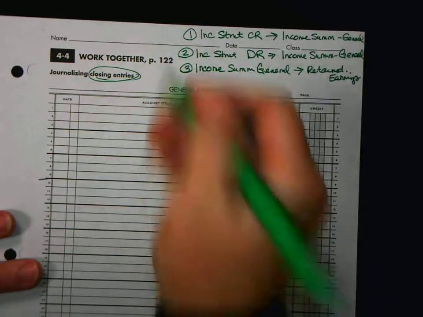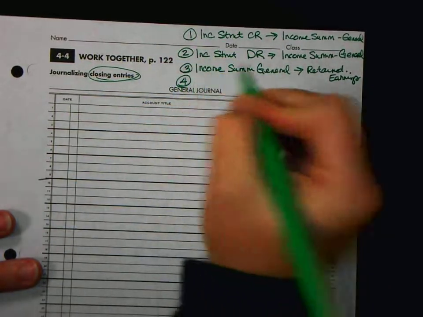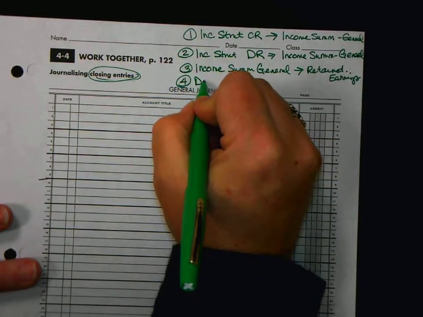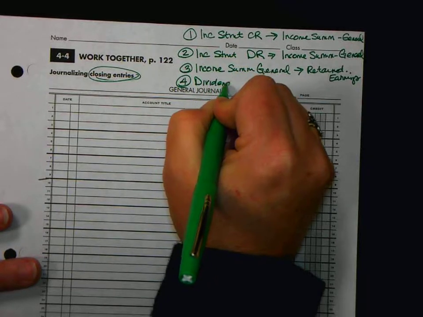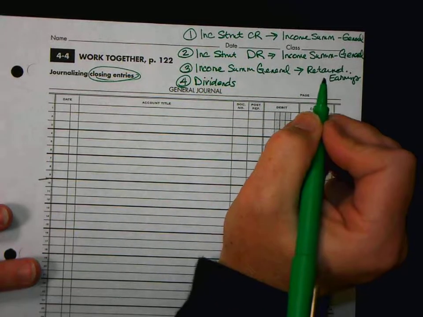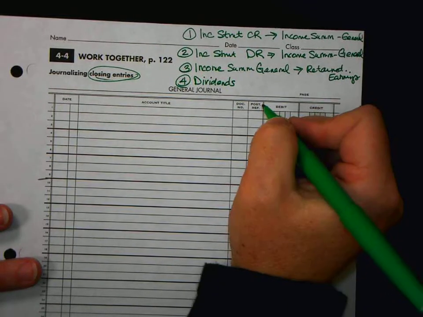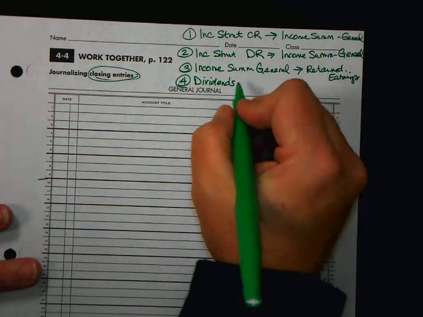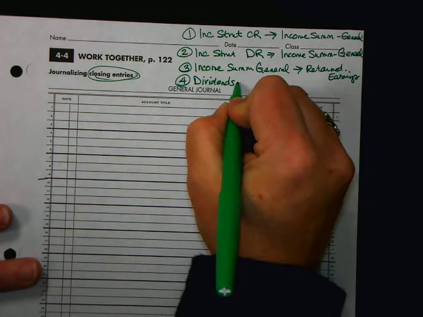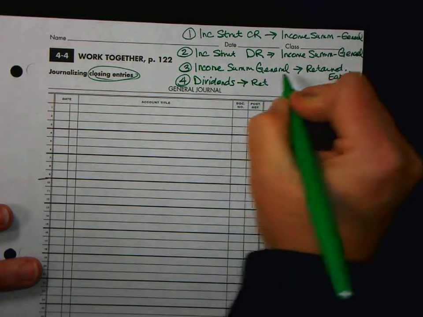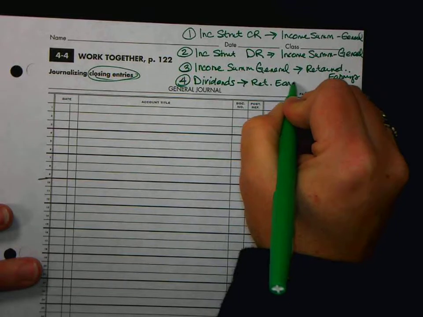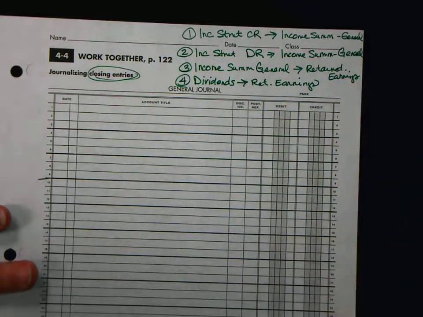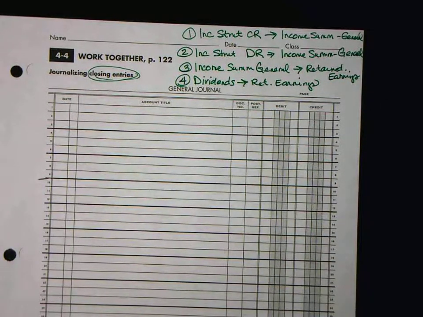Hopefully you can see that. And 4, any dividends into retained earnings. Okay, so those are the 4 entries we're going to make. All the last day of the month, the ending of the period.